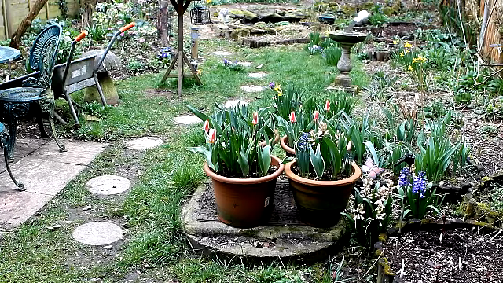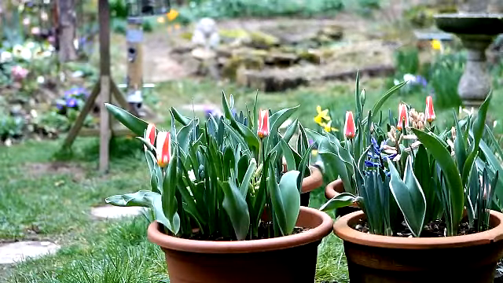Now from this angle, it's not a particularly good angle, so I think what we're going to do is we're going to get at eye level with them. Okay, so now you can see that instead of looking from above down, we're looking just slightly above them.